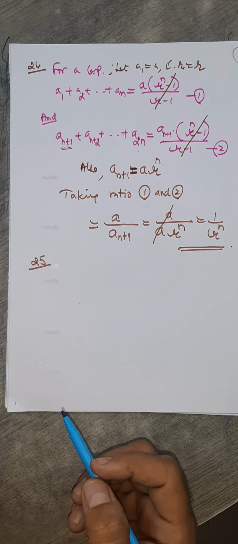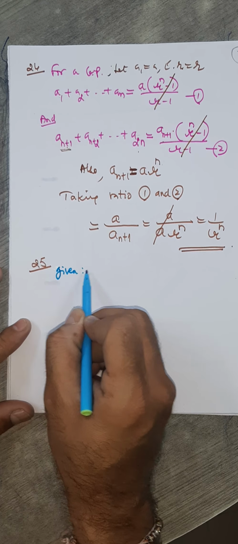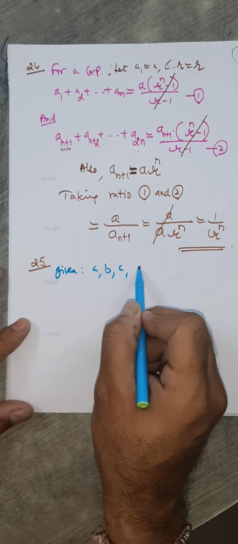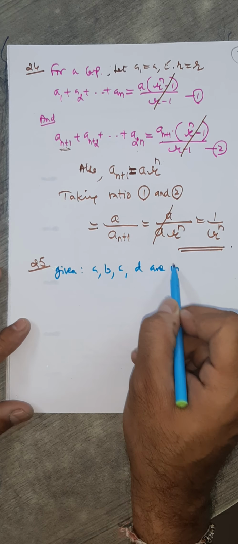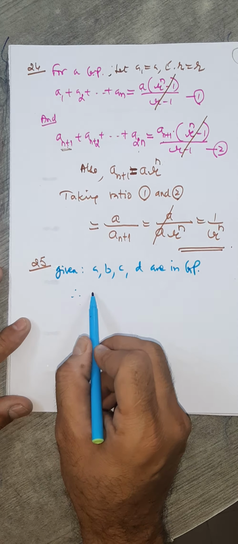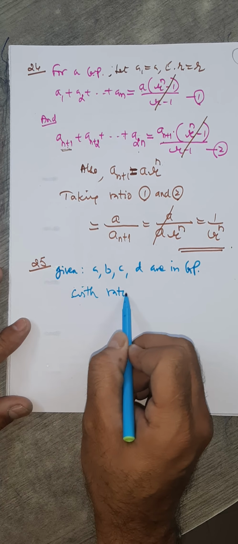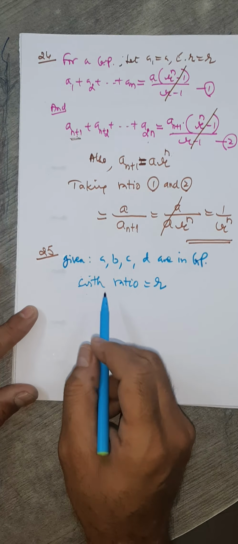You are given 4 terms in geometric progression. You are given that a, b, c and d are in geometric progression. So therefore this is the first term a, with let's take common ratio equals small r, right? This is our assumption.